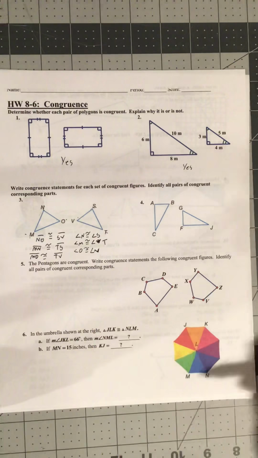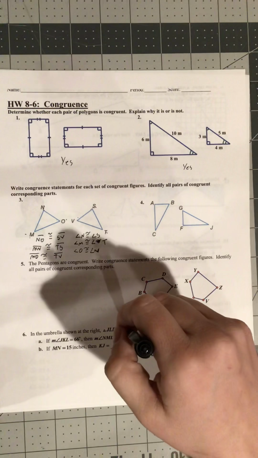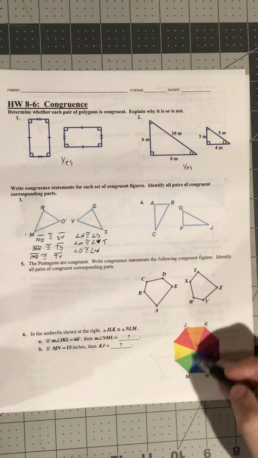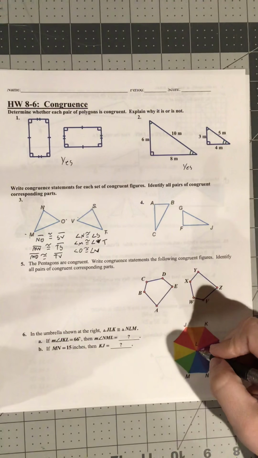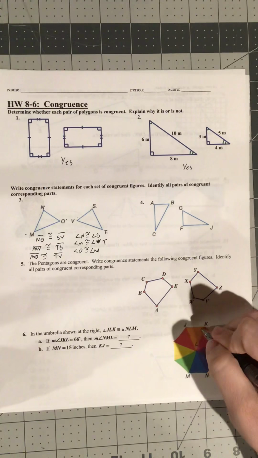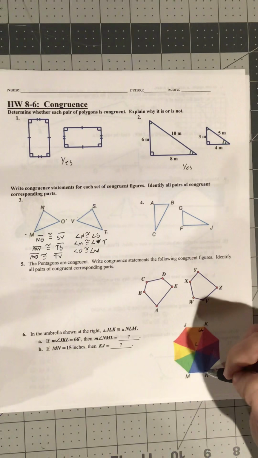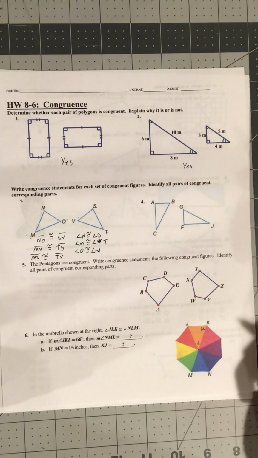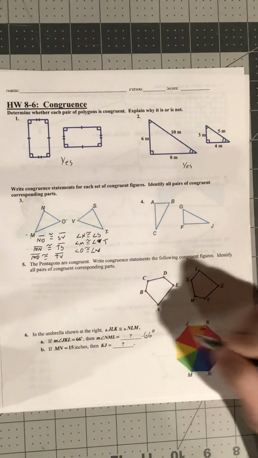If the umbrella shown, JLK is congruent to NLM. If the angle JKL is 66, then what's the angle NML? Well, if they are congruent, it's also going to be 66 degrees.